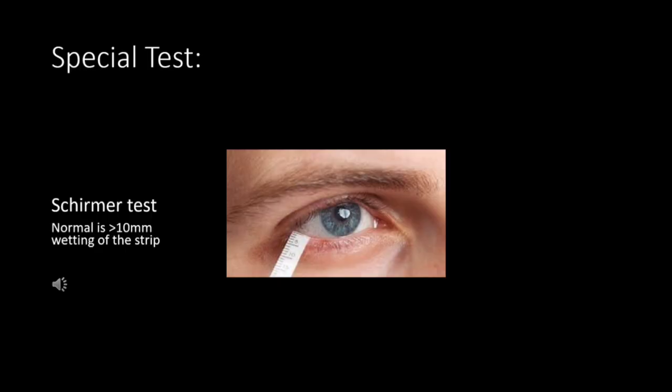And if you want to assess the lacrimal gland function, the Schirmer test can be done, where a small strip of filter paper is placed inside the lower eyelid and the amount of wetting is measured after 5 minutes. Normally, we have to have more than 10 millimeters of wetting, but if we have less than 5 millimeters, it may suggest Sjogren syndrome or others.